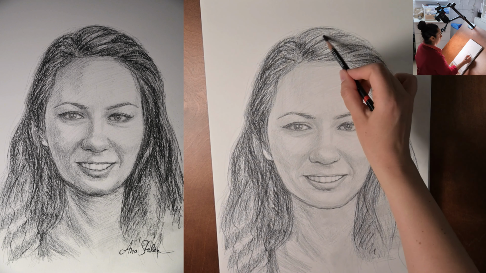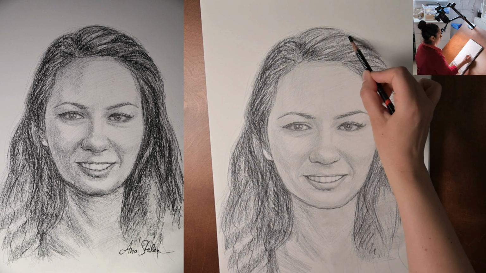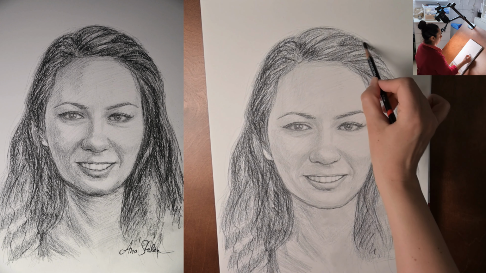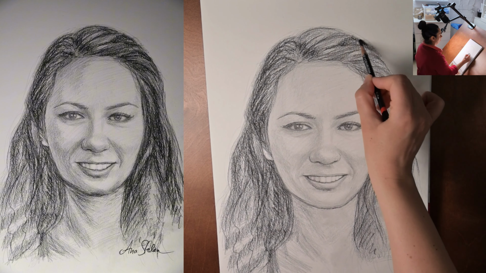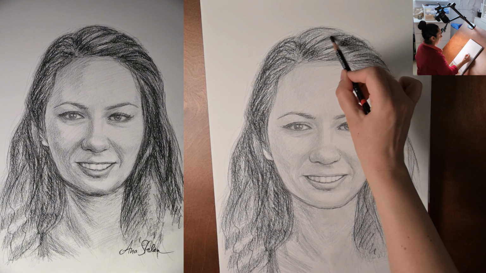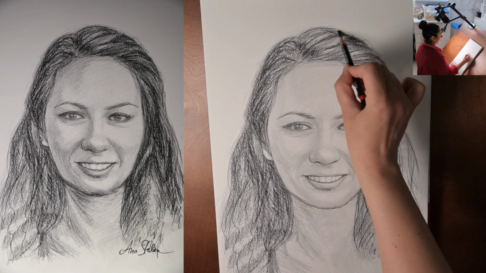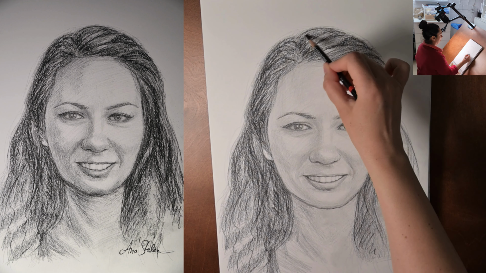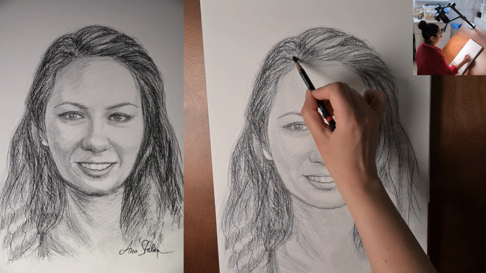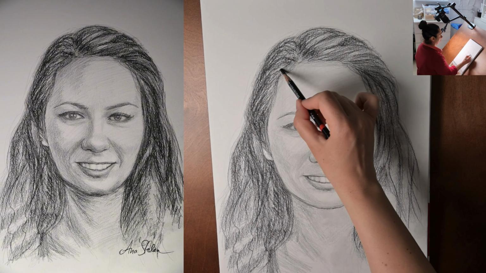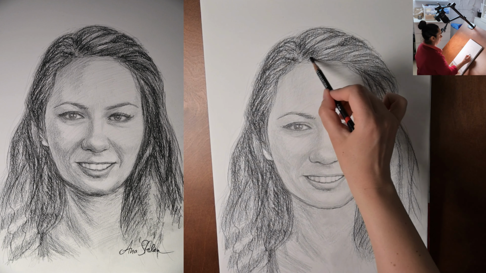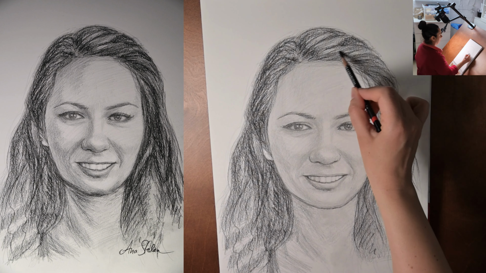I started drawing ever since I remember, probably 3 years old, when I first grabbed pencils and paper, and I was drawn to this process. I could never stop drawing, even when I'm doing other activities during the day.